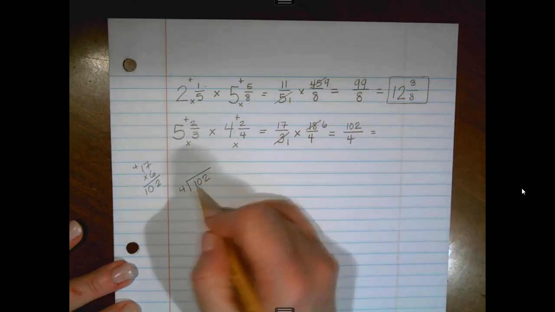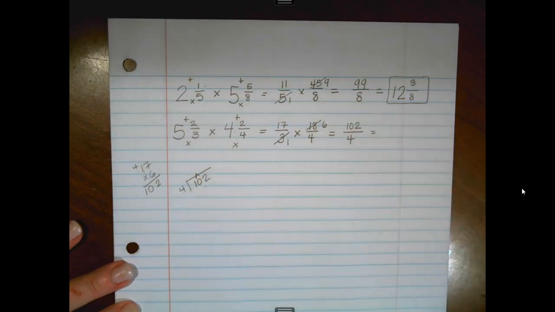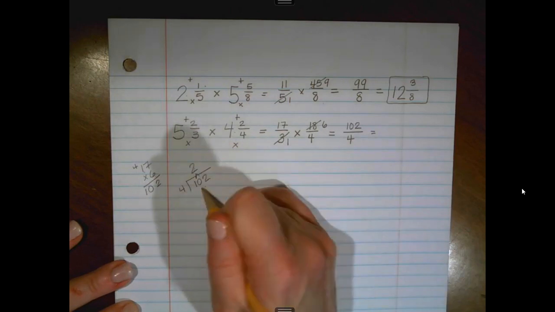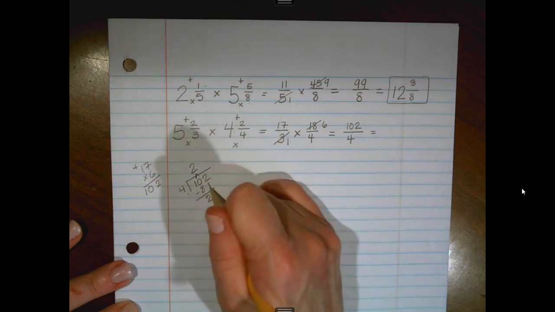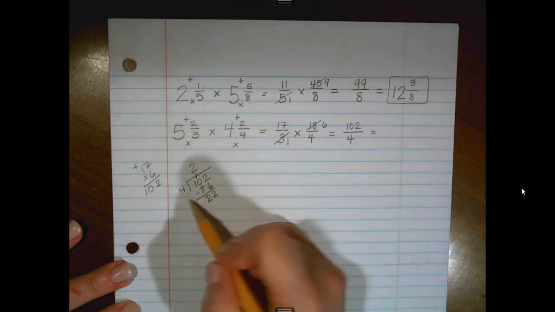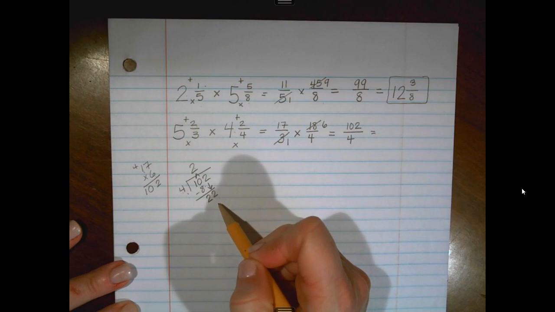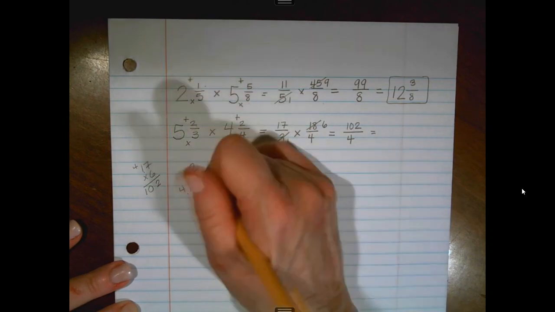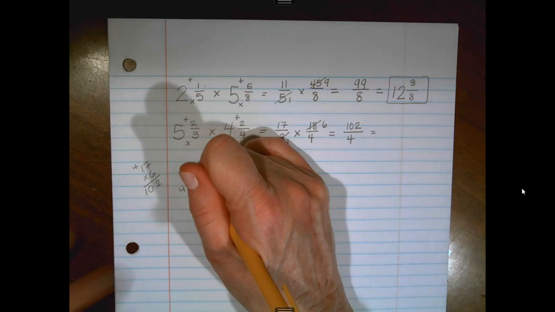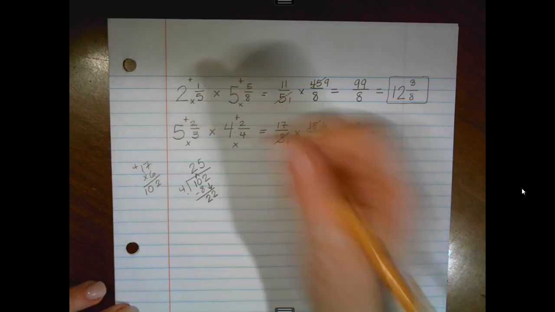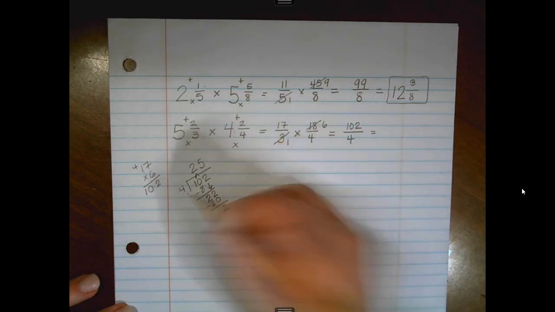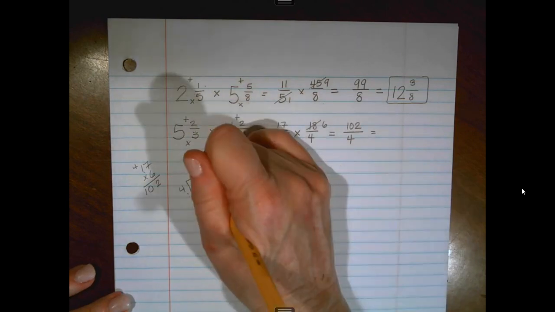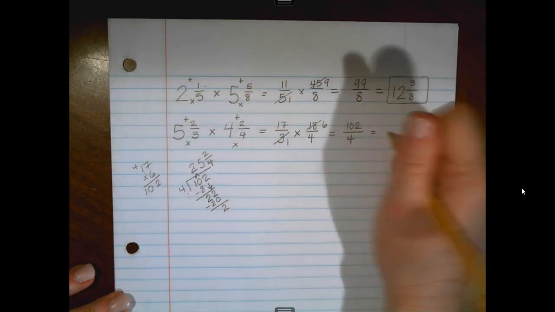So I know that 4 will divide into 10 2 times. 2 times 4 is 8. We subtract, get a 2. That's less than our divisor. We're looking good. All right, 4 goes into 22, it's going to go 5 times. 5 times 4 is 20. We subtract, we get a 2. That's less than our divisor. So I get 25 and 2 fourths.